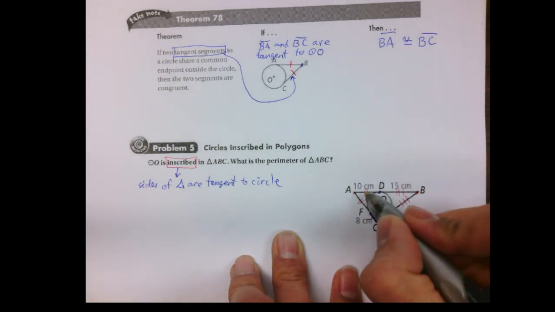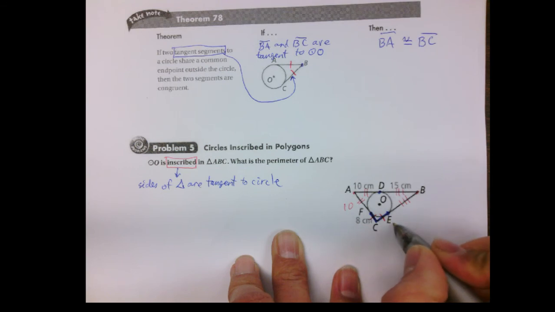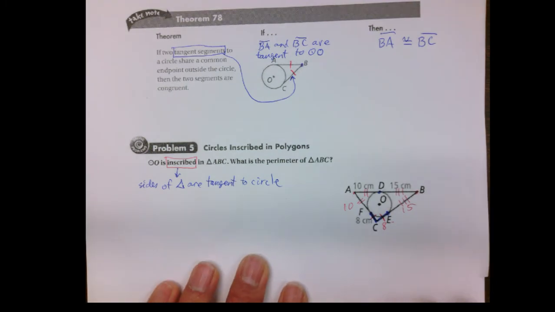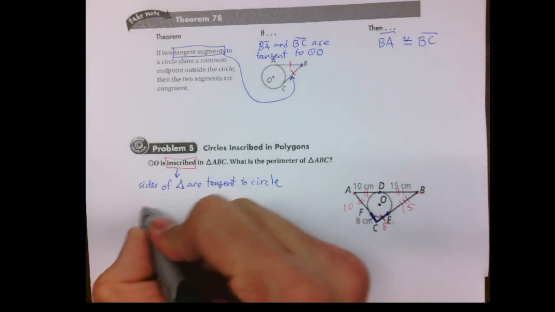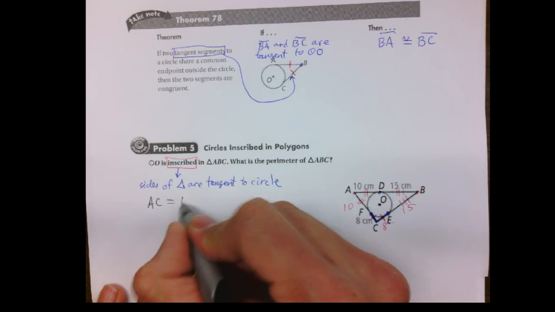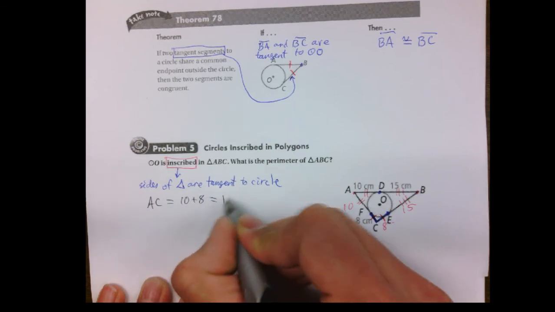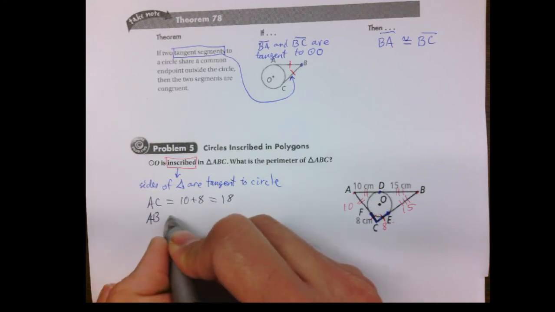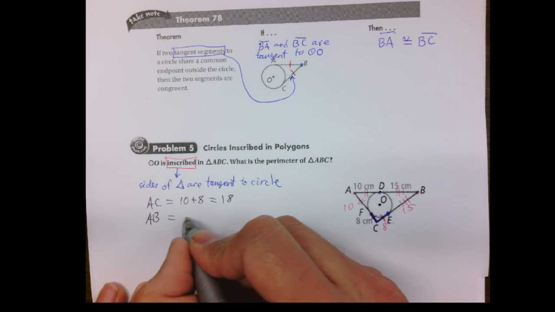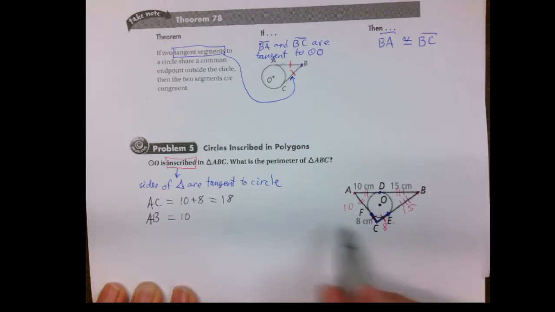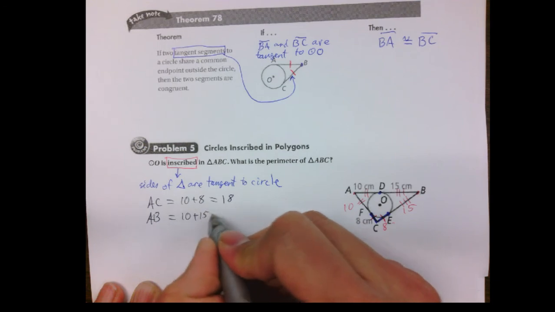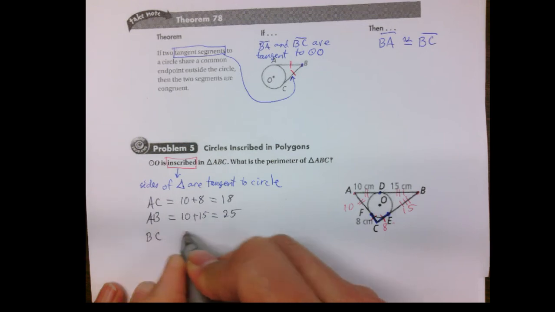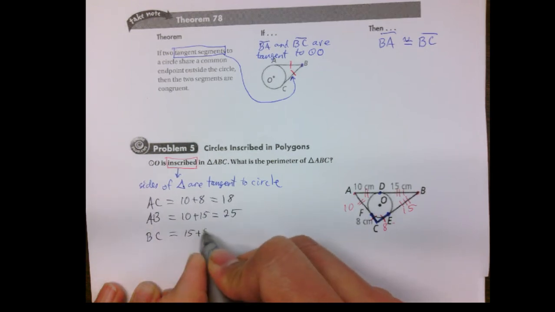So that means this is 10. This over here, this segment is 8. This segment is 15. Hopefully you see that this is going to turn out really nicely. We've got AC equals just 10 plus 8. That's 18. I promise I did that in my head. Wait, no, I lied. I kind of looked at the paper at the same time. Oh, well. But AB is 10 plus 15. This one I'm doing in my head. Boom. And then BC is 15 plus 8.